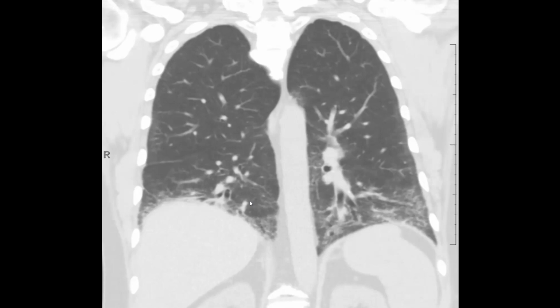And then also if you're trying to figure out whether you have a pattern of NSIP versus UIP, if you have the straight edge sign, it's strongly suggestive of NSIP rather than UIP in terms of histological pattern. So both in terms of clinical diagnosis and in terms of histology, number one, it points to connective tissue disease clinically, and it points to NSIP histopathology when we're talking about tissue sampling.